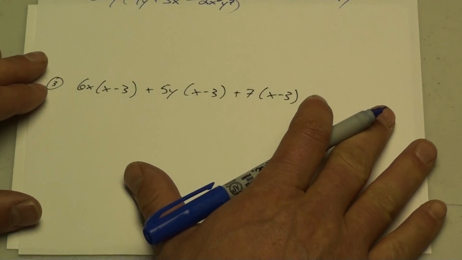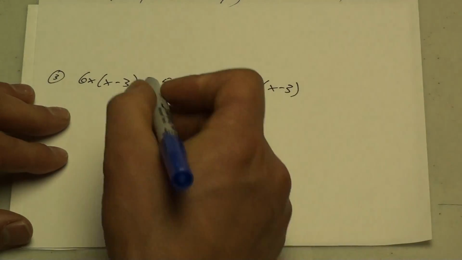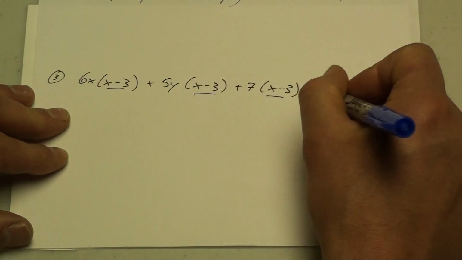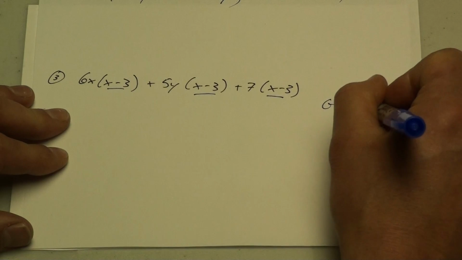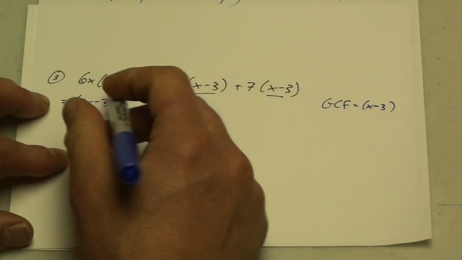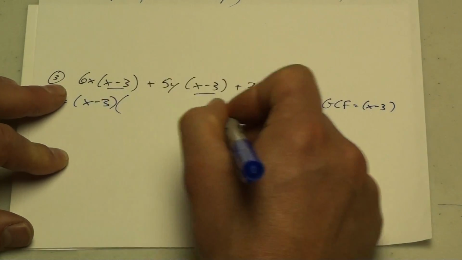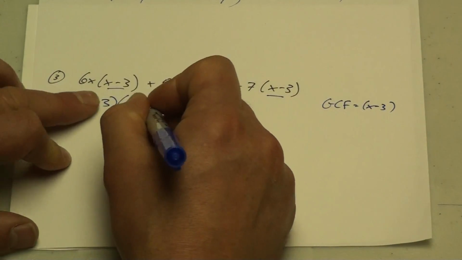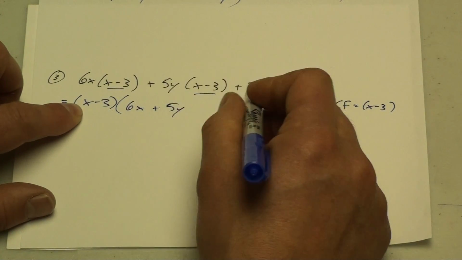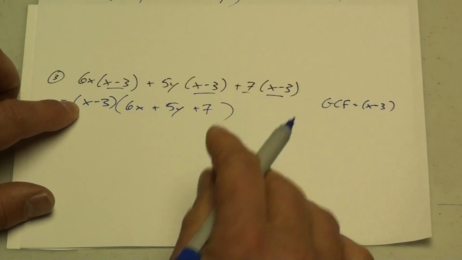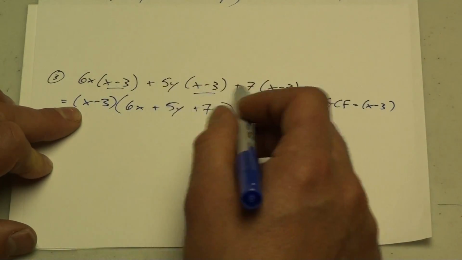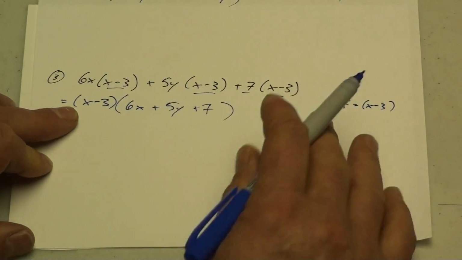In the third example, my greatest common factor is a binomial. All of these have x minus 3 in it. So my greatest common factor is going to be x minus 3. So I'm going to put my x minus 3 in front. And I'm going to divide them all by x minus 3, which means I'm going to have a 6x left. Divide by x minus 3, I'm going to have a 5y left in my other one. And then I'm going to have just a plus 7 left in the third one. So my greatest common factor goes in front, and then I divide away from the 3 terms remaining.